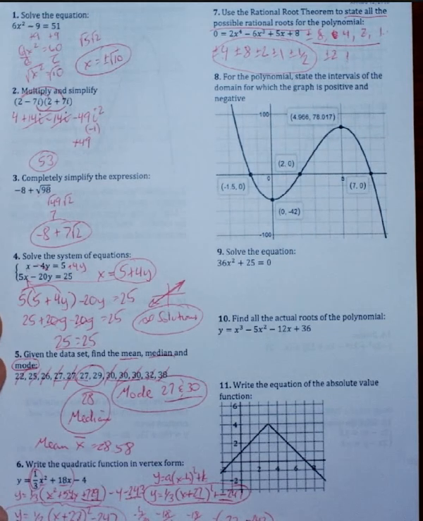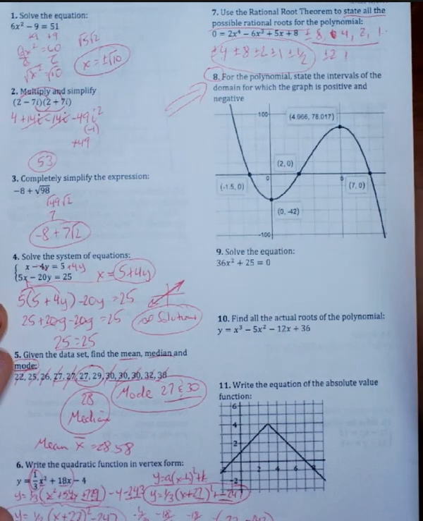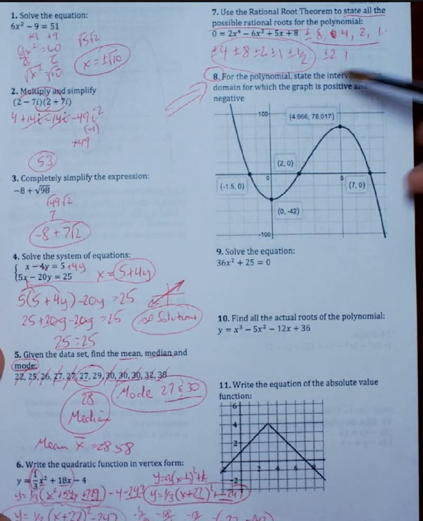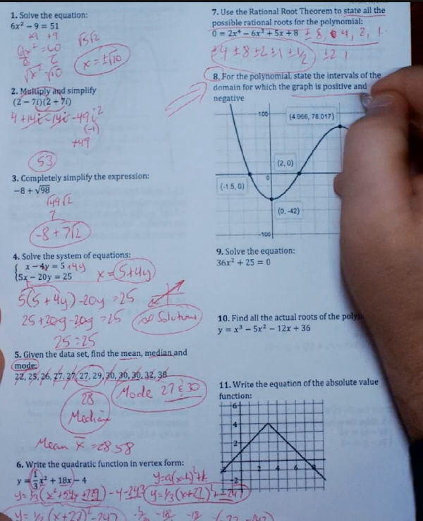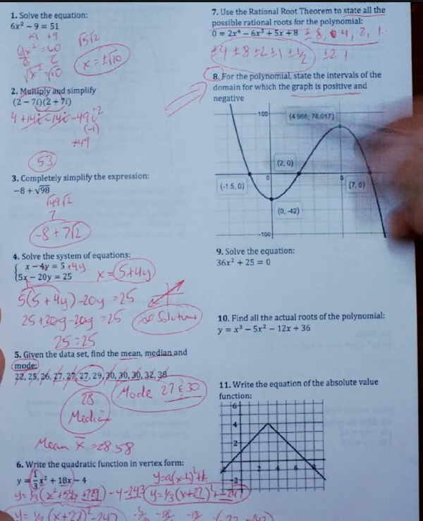Number 8. Number 8 is something we should probably go over in class. This is going to be one that we really haven't talked too much about. But here's what it says. For the polynomial, state the intervals of the domain for which the graph is positive. When they talk about the graph, they're talking about the y values. Where on the graph does it have y values that are positive?